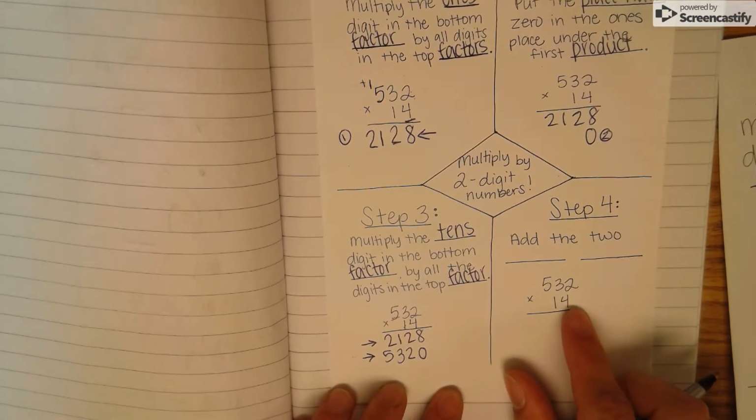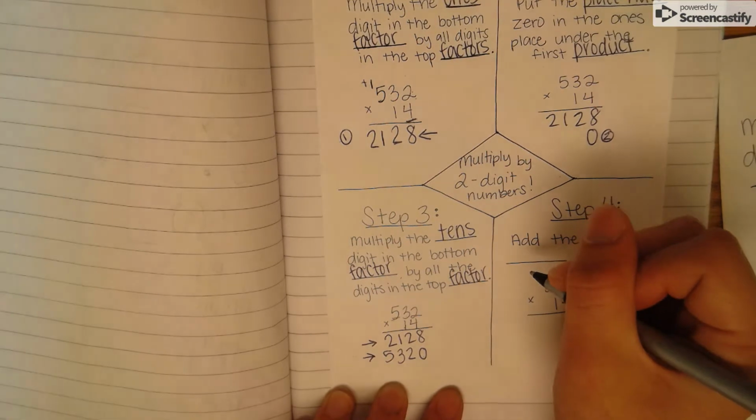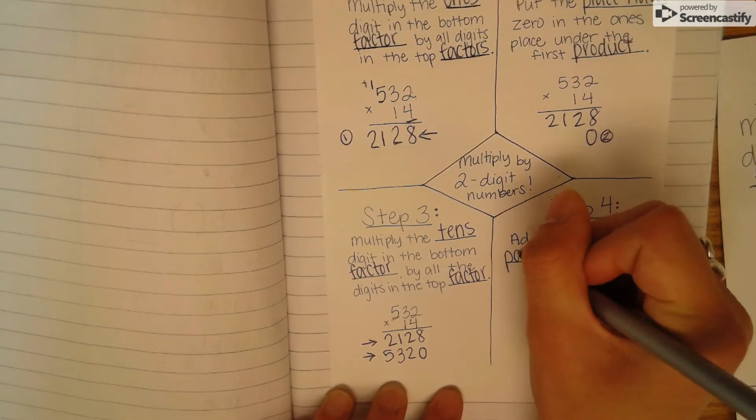Now moving to step 4, I'm going to add the 2. Guess what? Oh, you guessed correctly, partial products.